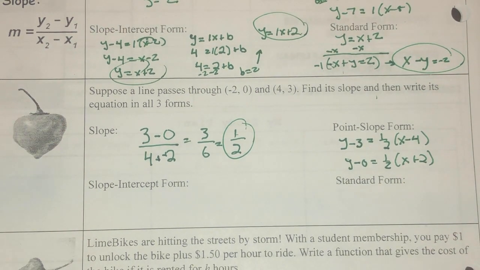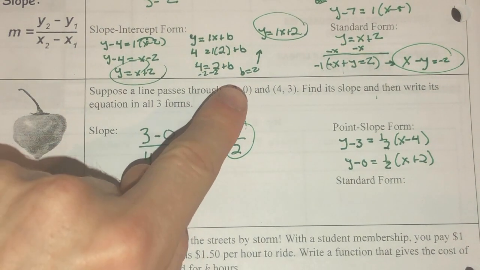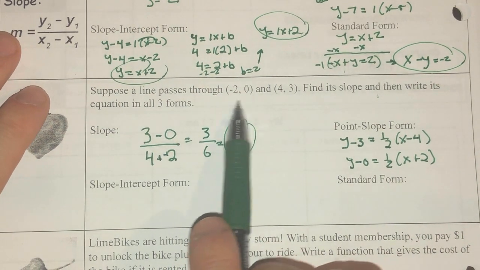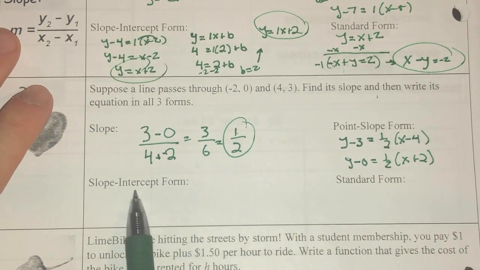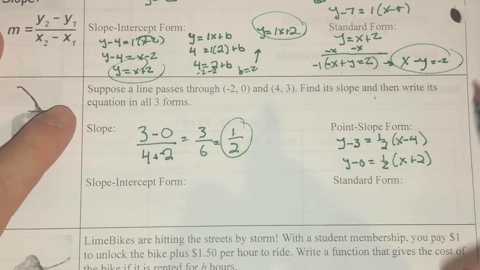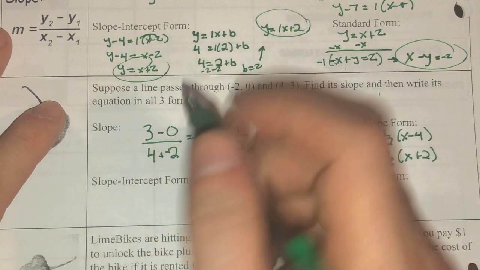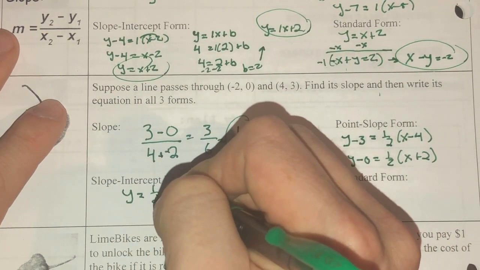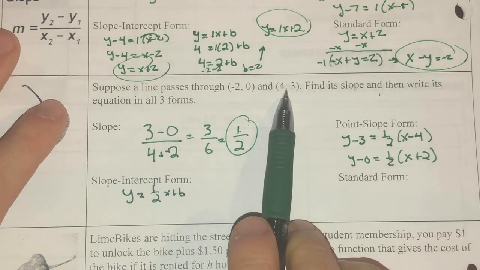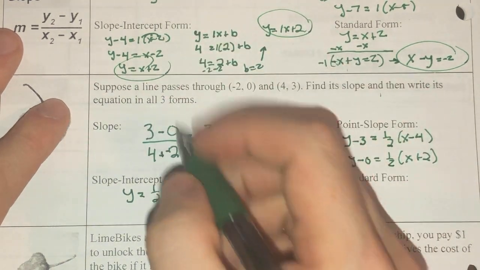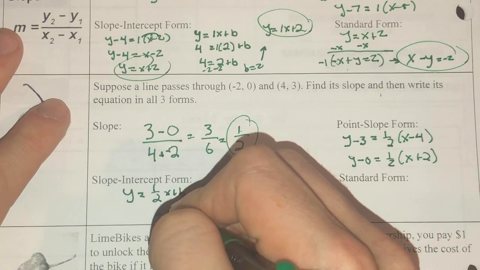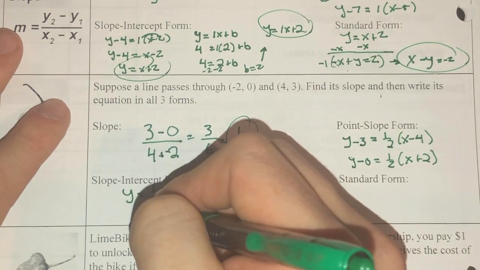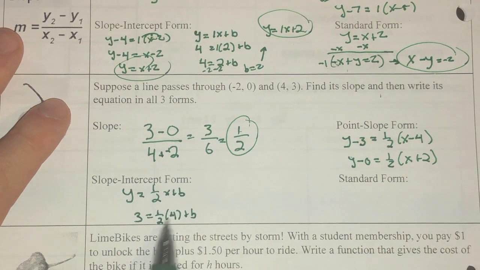All right, now I'm ready to do the slope-intercept form. Don't be fooled. This is not a y-intercept. It's an x, or rather, it's an x-intercept because y is 0. So you can't just plug in -2 there. So I'll show you the method we used up here. So I know that y equals 1/2 x plus b. And I'm going to plug in 4. So I know that when x is 4, y is 3.